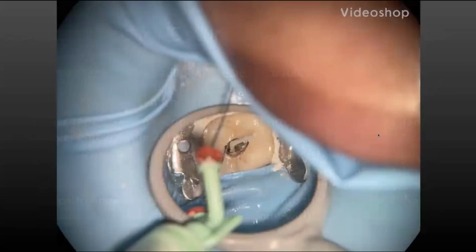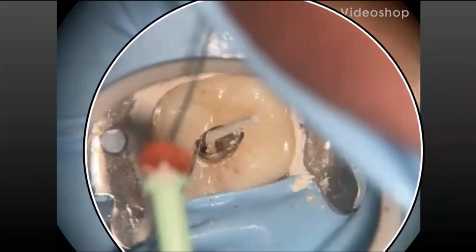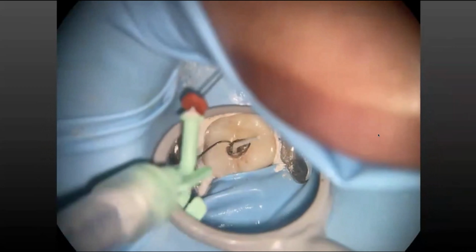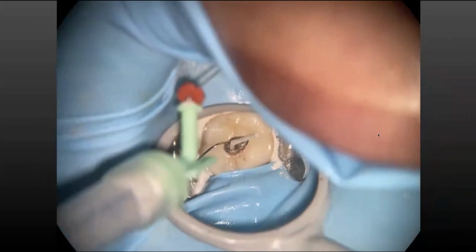So this is an example of basically I kept one canal with the paper point in place, and I'm injecting sealer in the other canal that is confluent. MB1 is confluent with MB2, and the idea is the wicking effect of the paper point is going to pull sealer into that space. So I'm using a Navi tip in this case as opposed to the no waste tip.